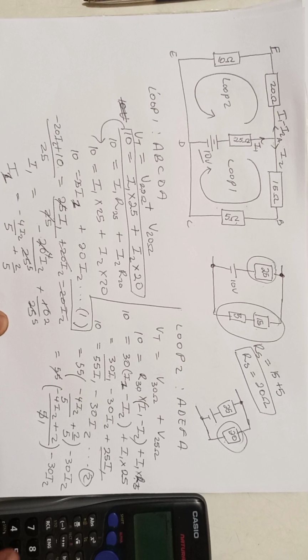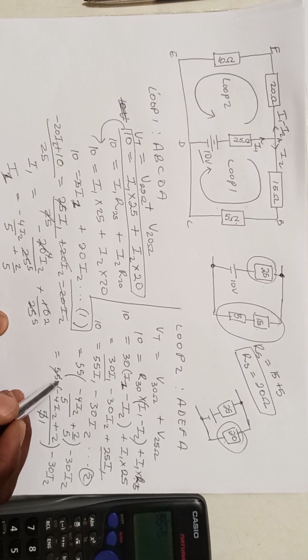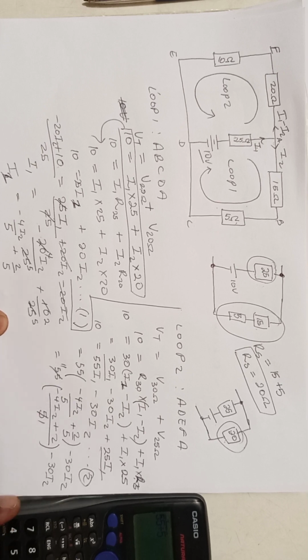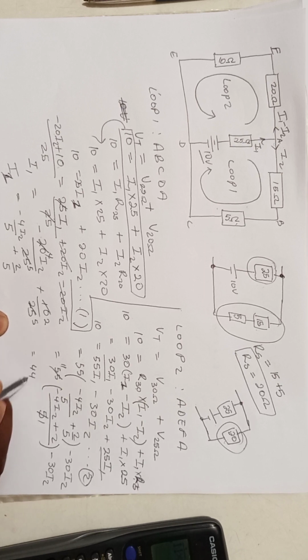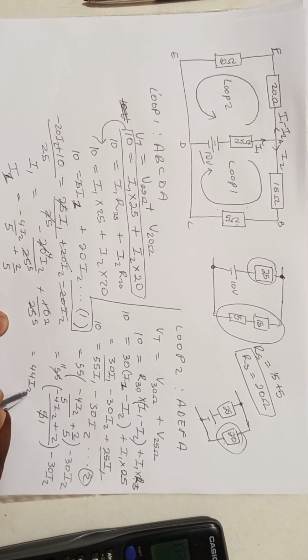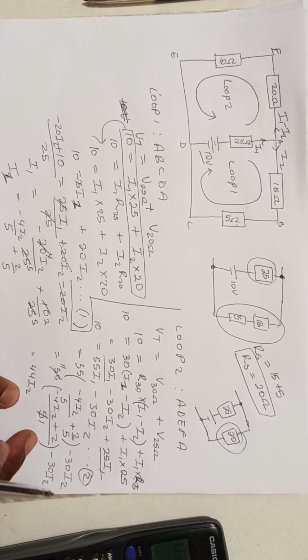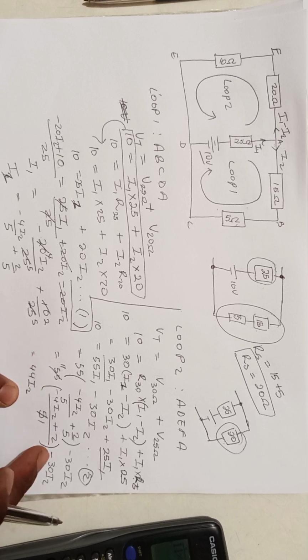How many times does 5 go to 55? It's 11 times. So this is the same as saying 11 times 4, we get 44 I2. And 11 times 2, that's 22.